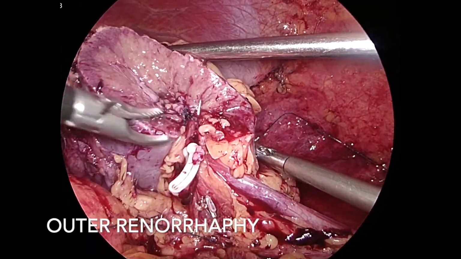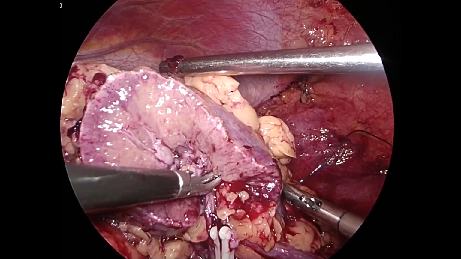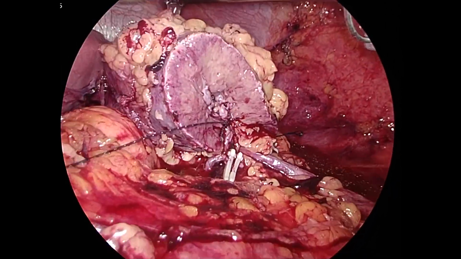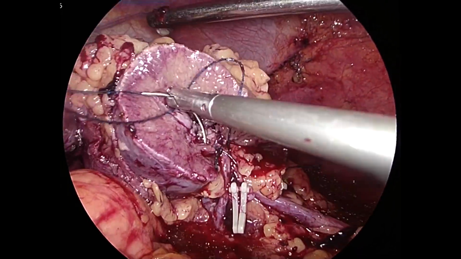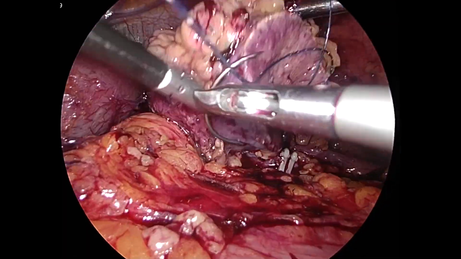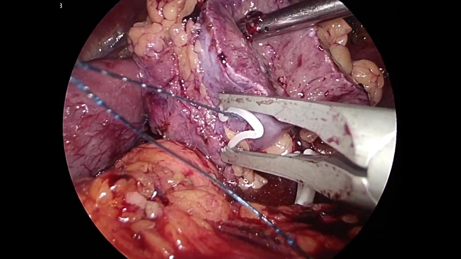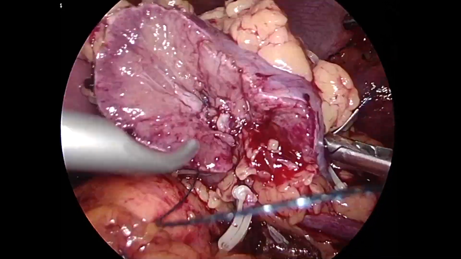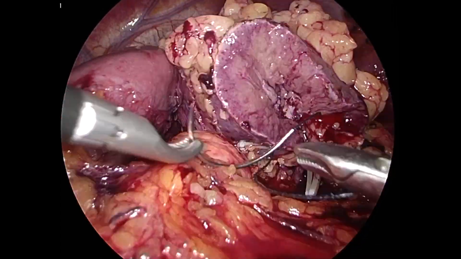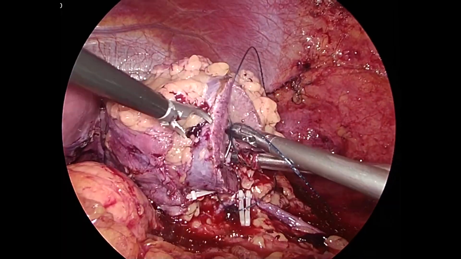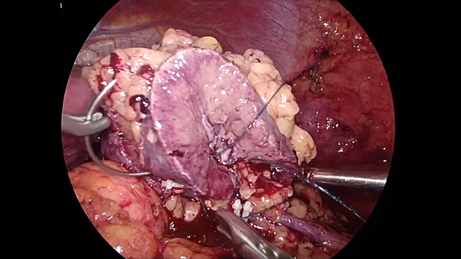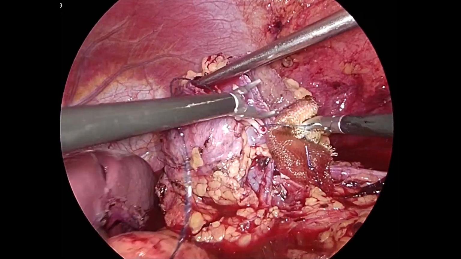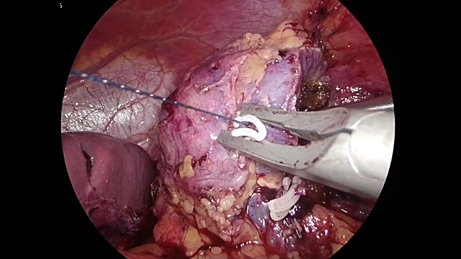Outer renorrhaphy was done using a 2-0 V-Loc suture in a continuous manner. A plate made of Surgicel and Abgel was placed during outer renorrhaphy to ensure better hemostasis.